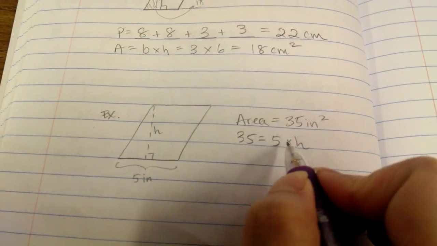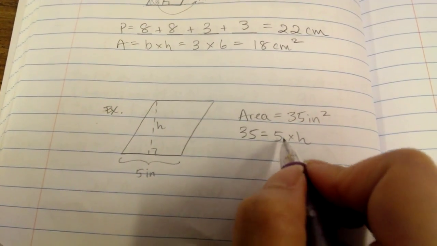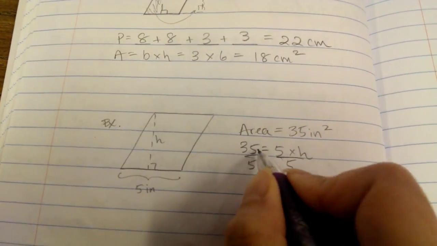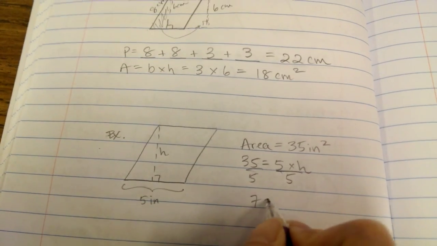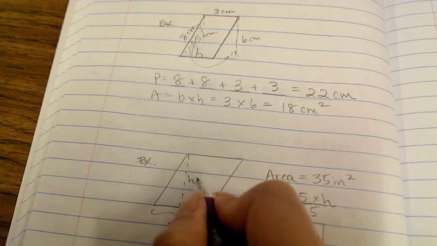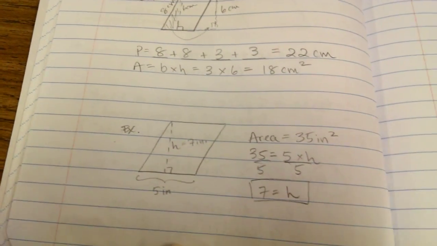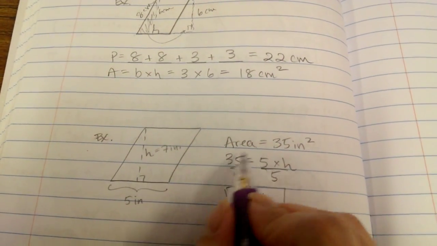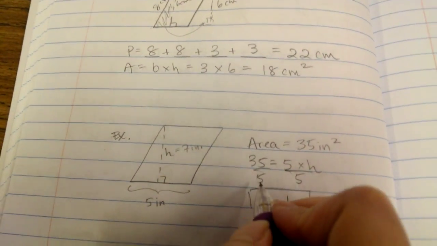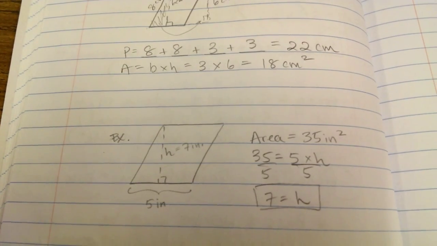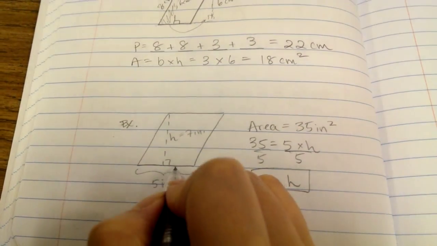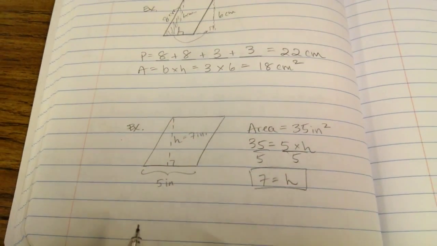Now to figure this out, you do the opposite. Since it's multiplication over here, you divide over here. So we're going to divide by 5. 35 divided by 5 is 7. So then the height must be 7 inches. Okay, you always do the opposite operation if you're trying to figure out 5 times what equals 35. We'll do 35 divided by 5, and you get 7. So the height is 7. And you can always check your answer. Does the base times the height give us an area of 35 inches squared? Yes, it does.